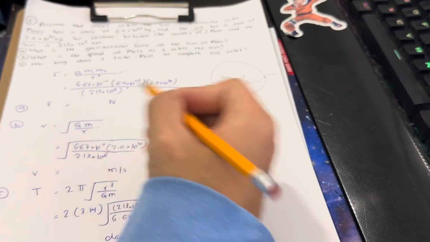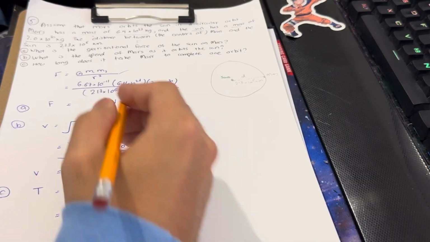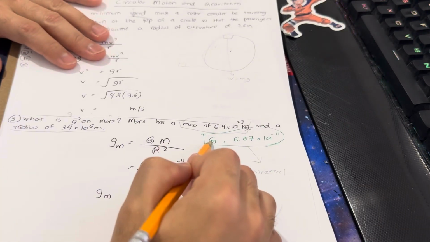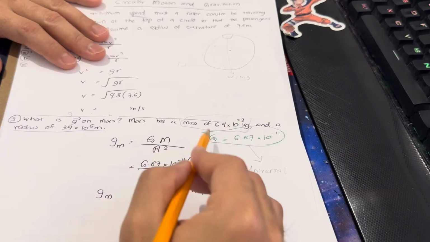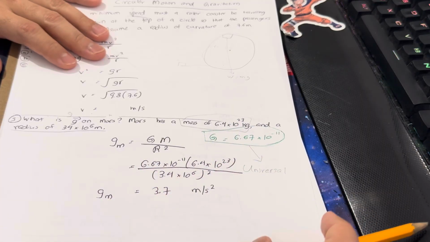Also, like I said before, the gravitational constant of our universe is 6.67 × 10^-11.